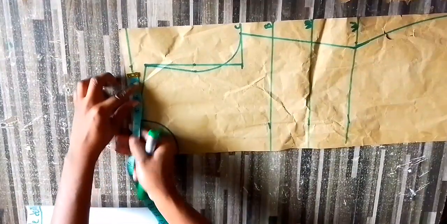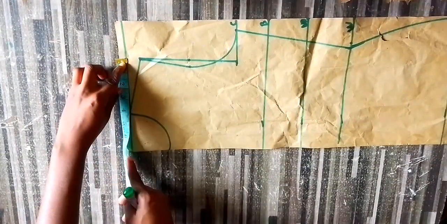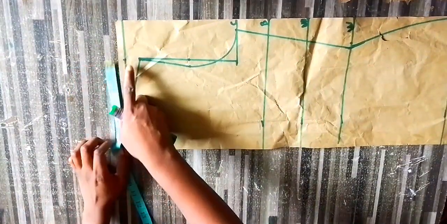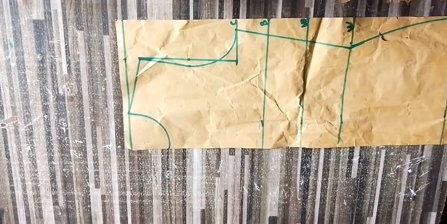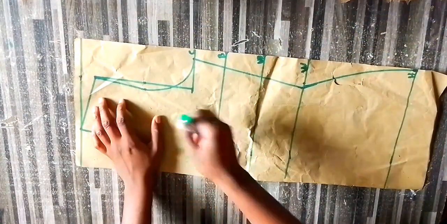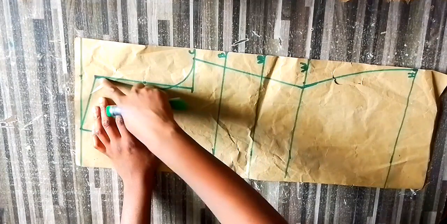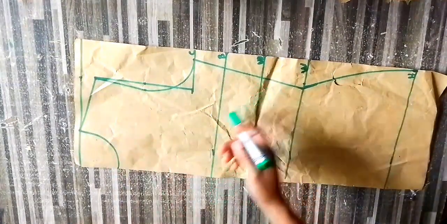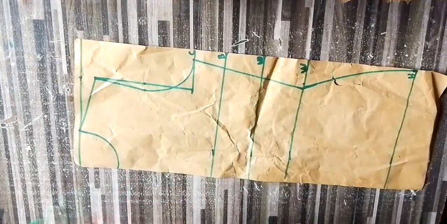The simplest way is to measure your client's shoulder. That is the shoulder divided by 2 will give you your armhole.